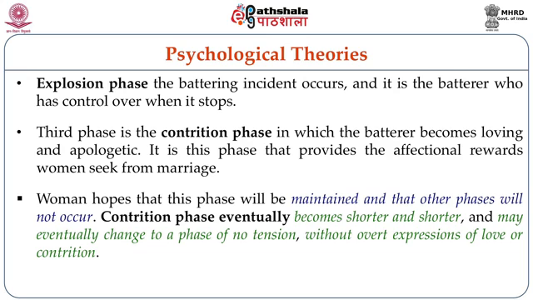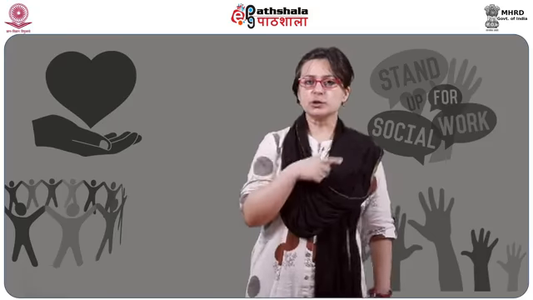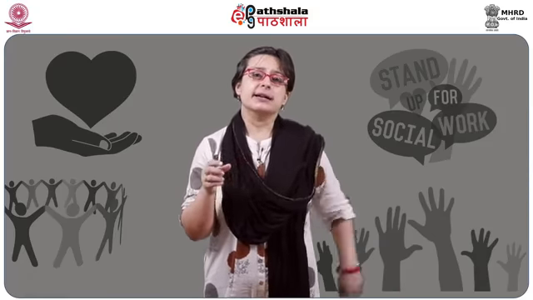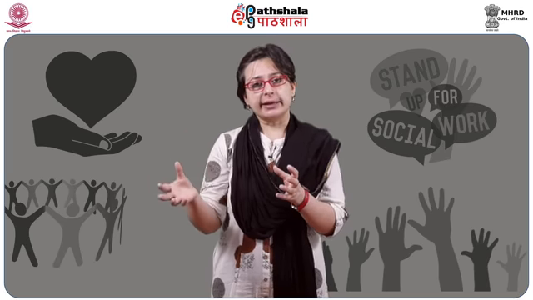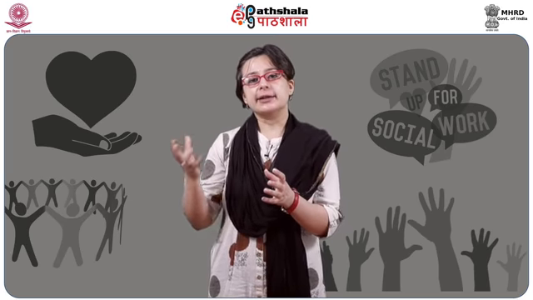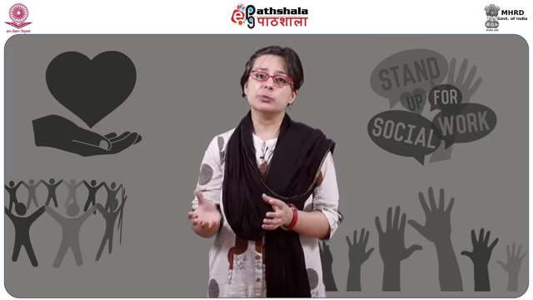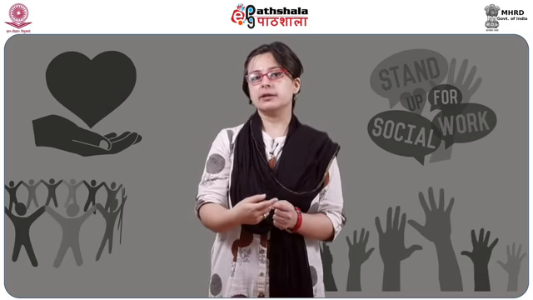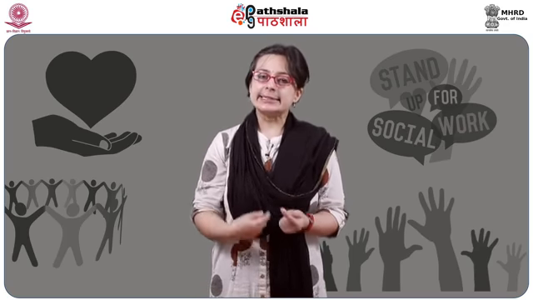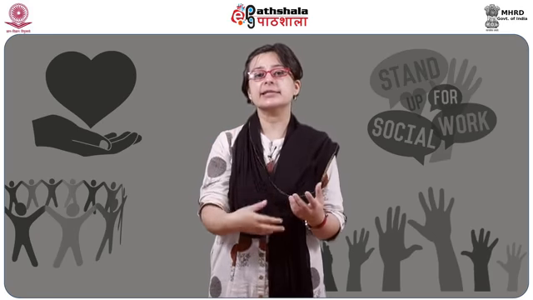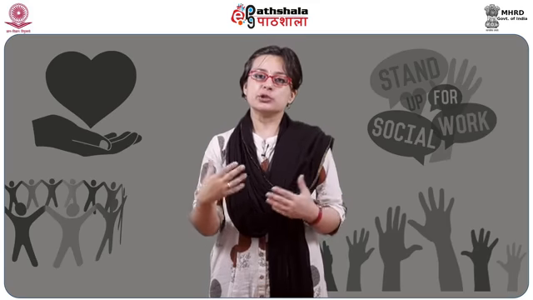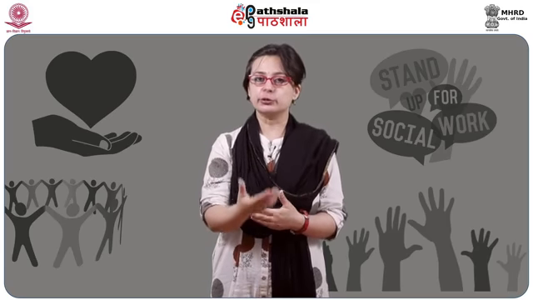The contrition phase eventually becomes shorter and may eventually change to a phase of no tension without overt expressions of love or contrition. So what she is saying is that there is tension, there is violence, and then there are apologies and gifts given by the man to the woman, which is why the woman stays on in a violent relationship. She is staying on for this particular phase where she is getting the apologies, the love, the affection, the gifts. So she believes that that will come back and the man is not truly bad.